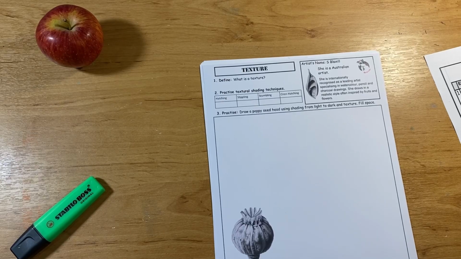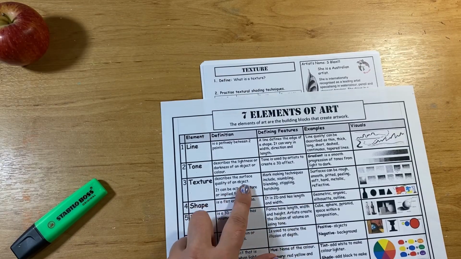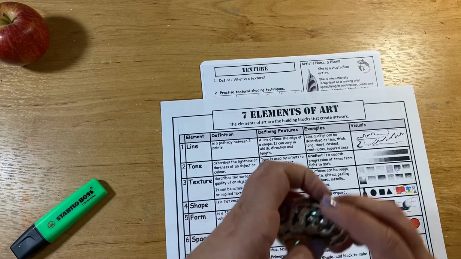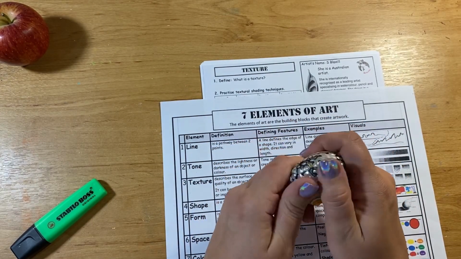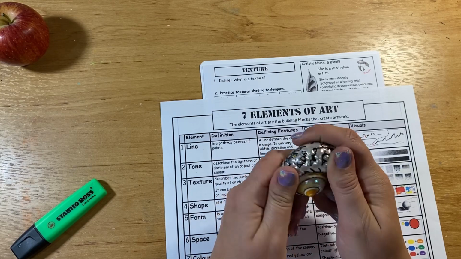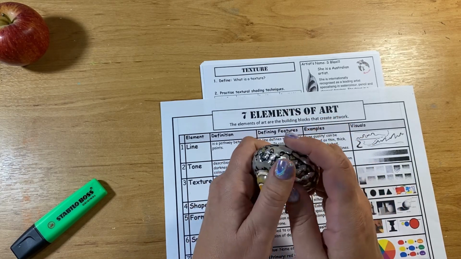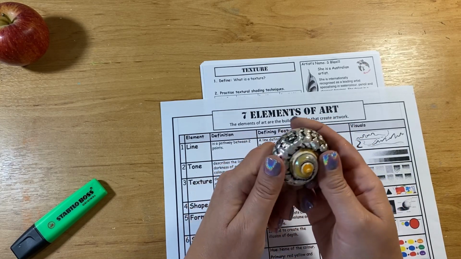So this homework's all about texture. Texture describes the surface quality of an object. So looking at this shell, the texture of this shell would be classed as smooth. Okay, the visual quality is probably shiny because it is so smooth.